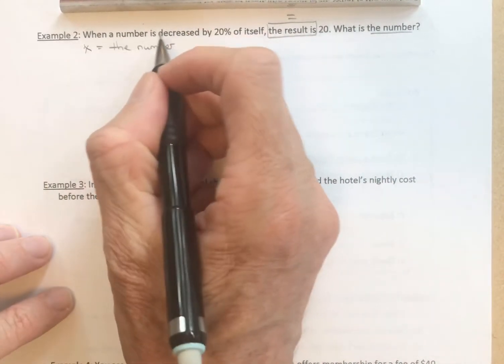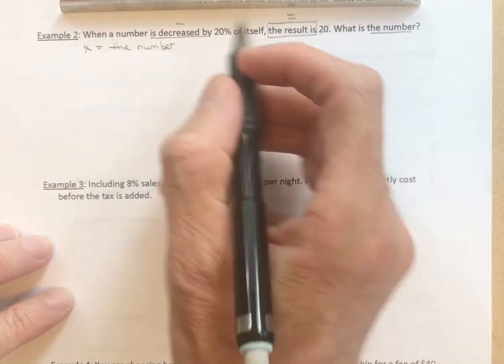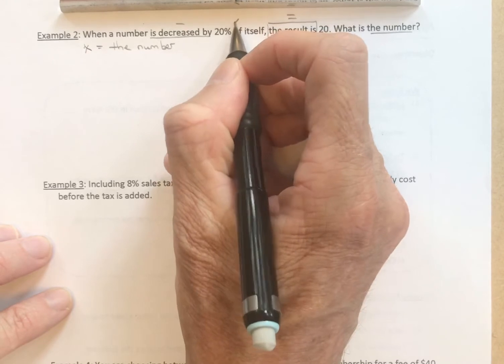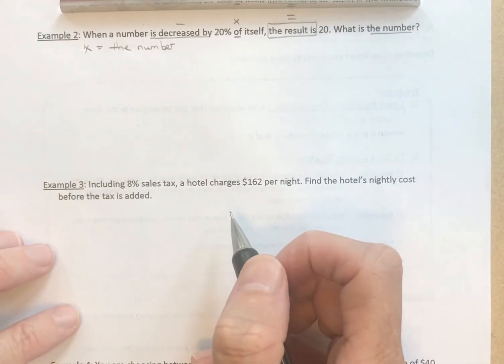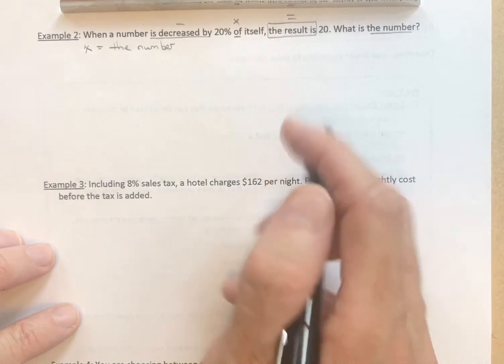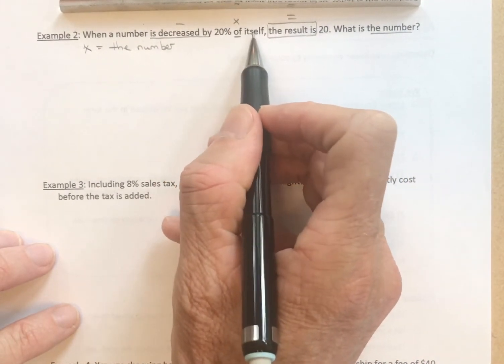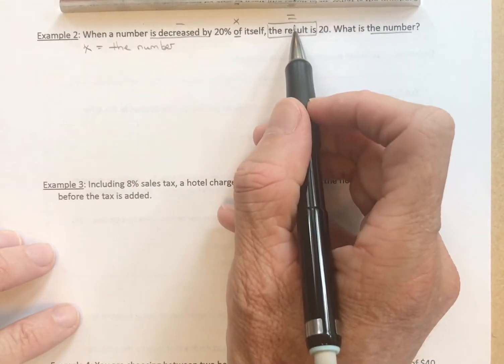When a number is decreased by is subtraction. 20% of, the word of by itself means multiplication. Okay? 1/4 of a number is 1/4 times a number. So we're going to do 20% times itself, which is, of course, the number. Okay, so we've mapped out what the symbol is, the English to math.